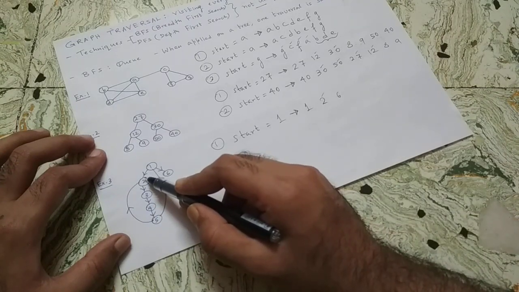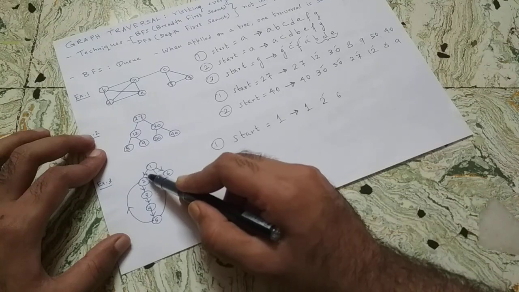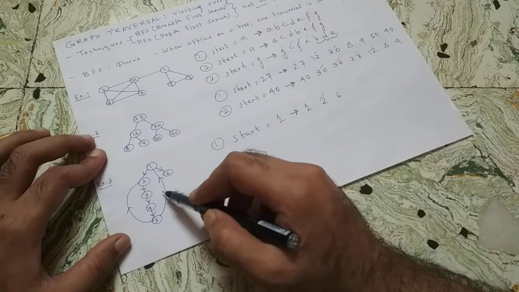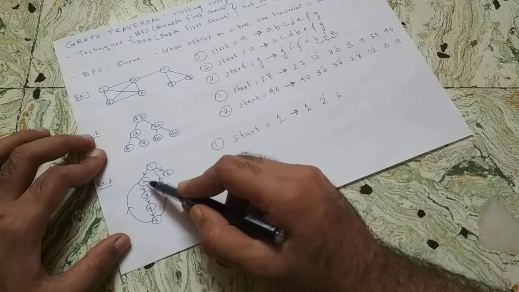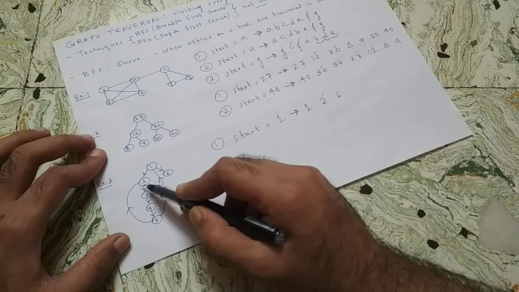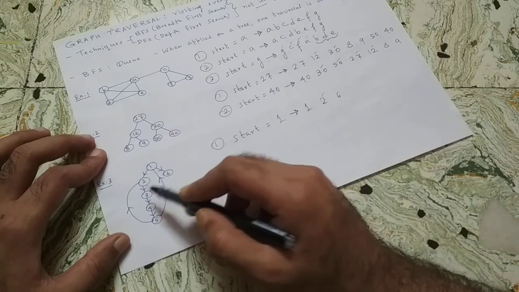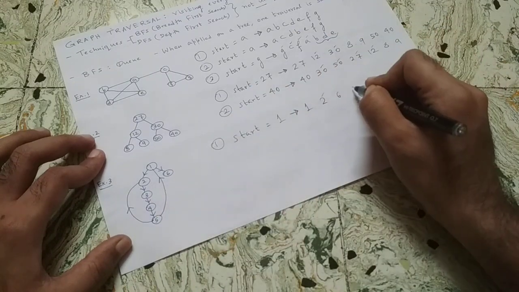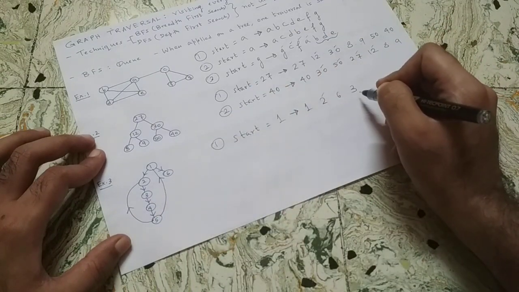Why? Because there is no outgoing edge. There is an incoming edge. This is an incoming edge, the one that you see here from 1 to 2. For a vertex to be adjacent to 2, there has to be an outgoing edge from 2 to that vertex. I'll repeat this point. For a vertex to be adjacent to my current vertex 2, there has to be an outgoing edge from vertex 2 to that vertex. So from 2 to 3, there is an outgoing edge. So I'll visit 3.